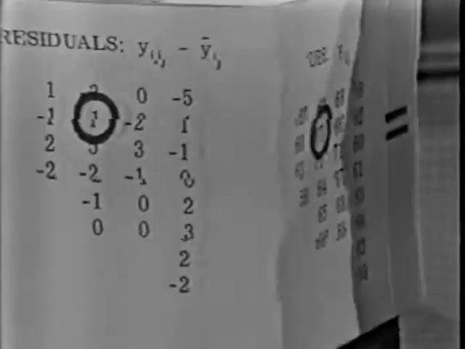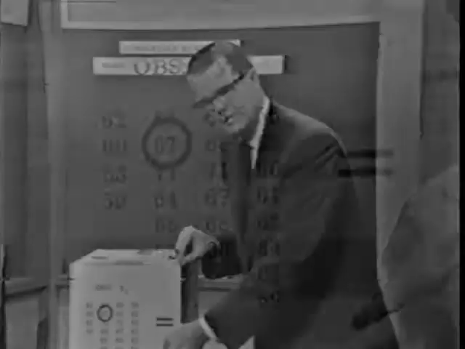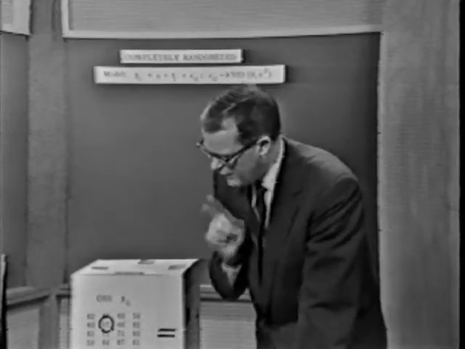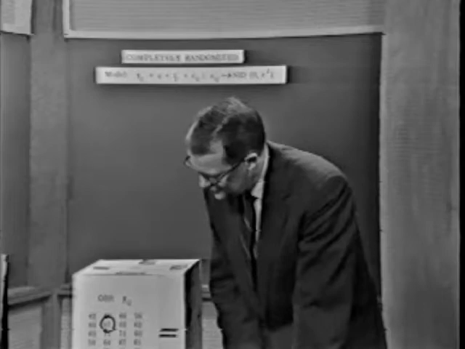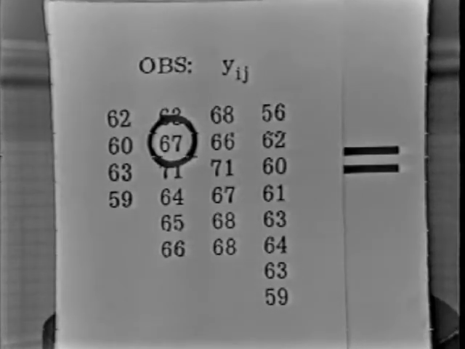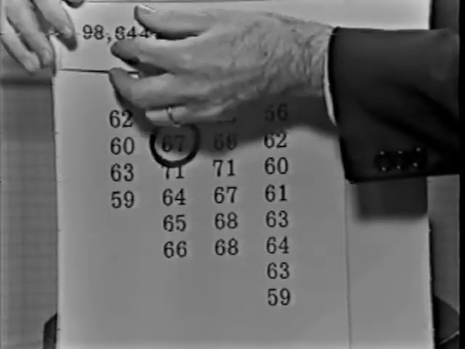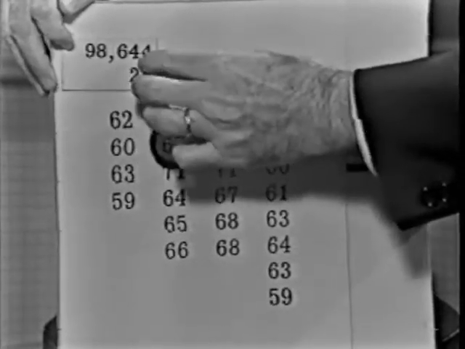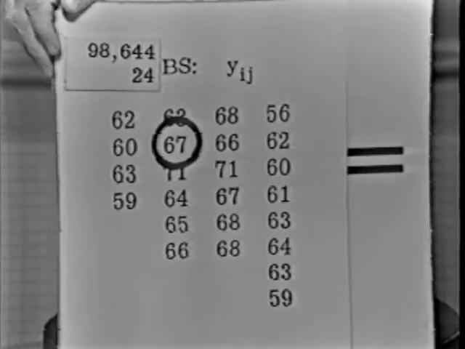Now, gang, I could have done that for any one of those observations. They're all fractured out in the very same fashion. That mathematical model is appropriate for every one of those observations. Now, how does this lock into the analysis of variance? It's very interesting. I'm always amazed when I do this that if I take the sum of squares of these observations, it turns out to be 98,644, and we say it has 24 degrees of freedom.